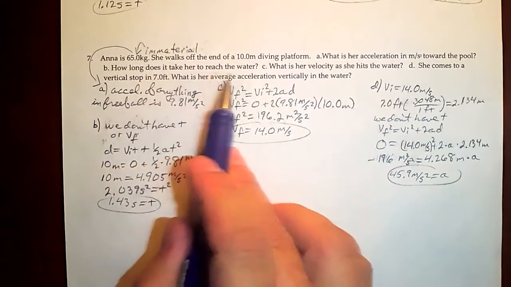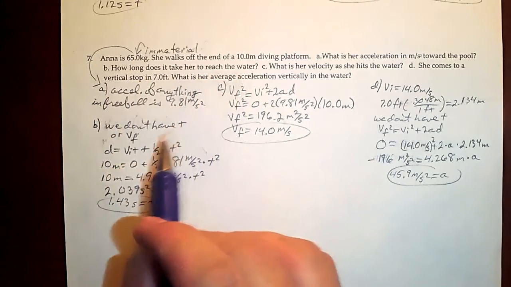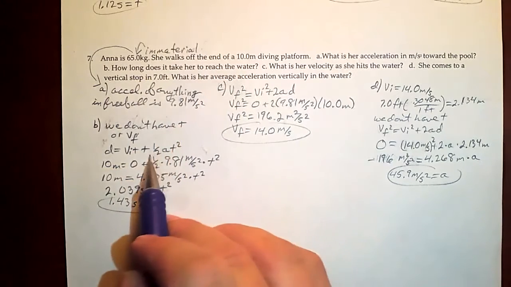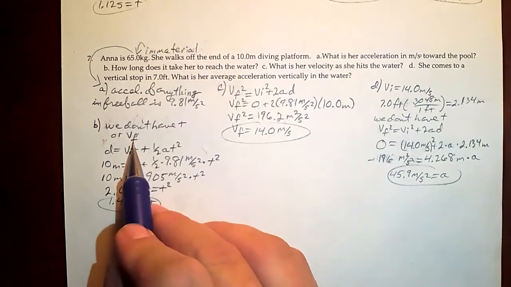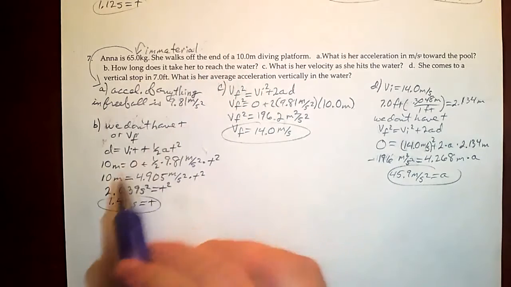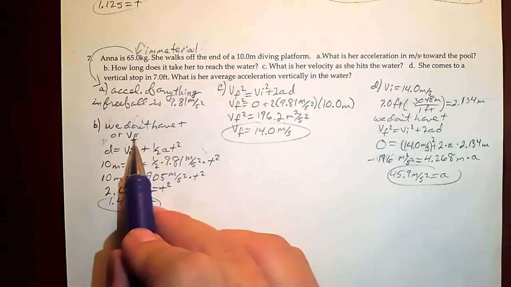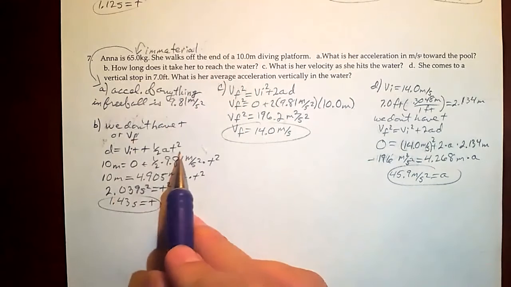So how long does it take? So we're looking for time. And remember, we don't have time. We need time in here, but we don't know it. And we don't have VF. So we can't have both these things, or we'd have 2 unknowns in one equation, which is impossible. We have to have time, but we can't have VF. And so that's why I chose this one.